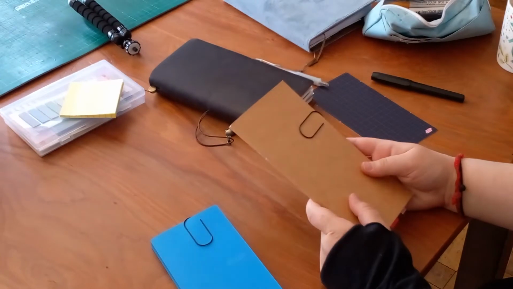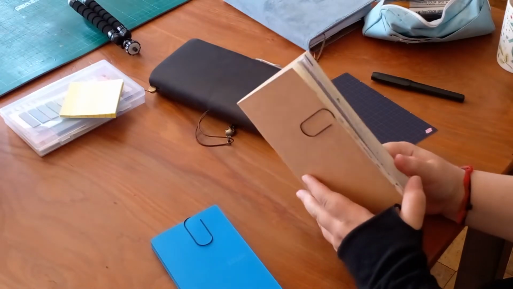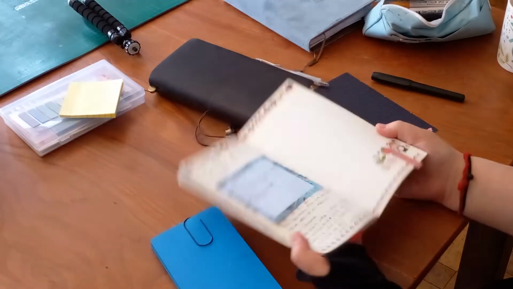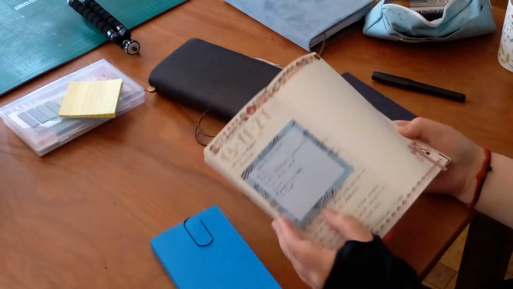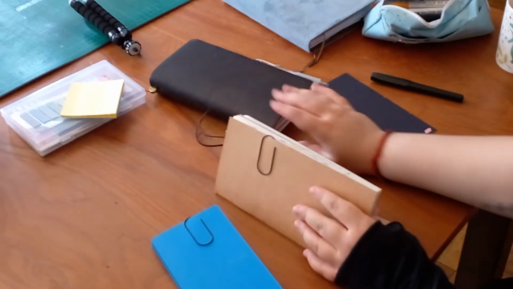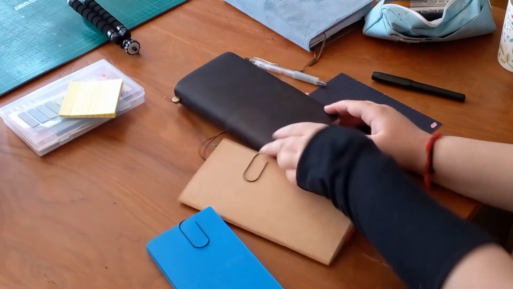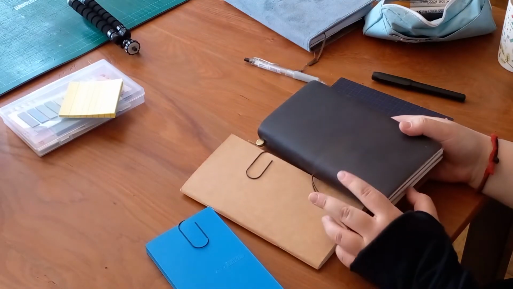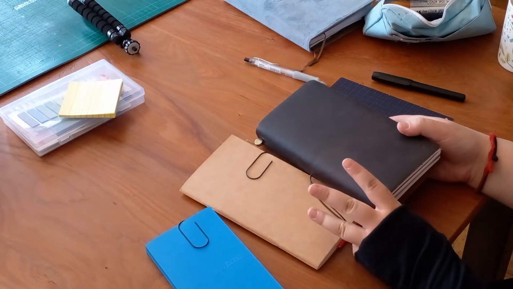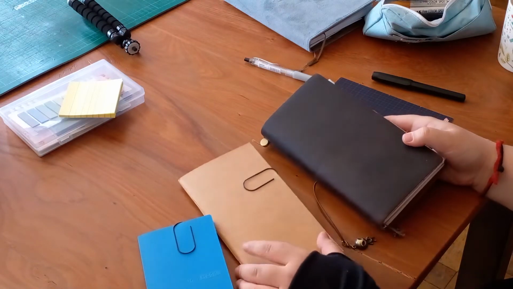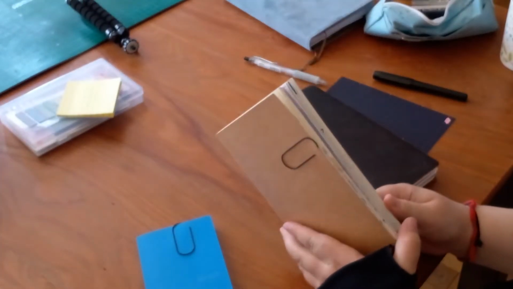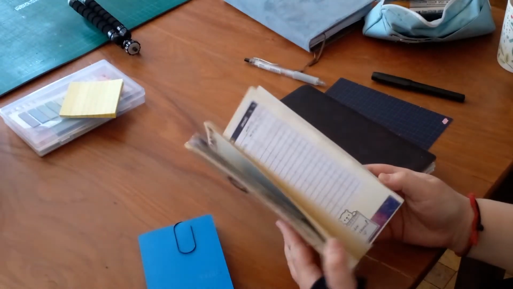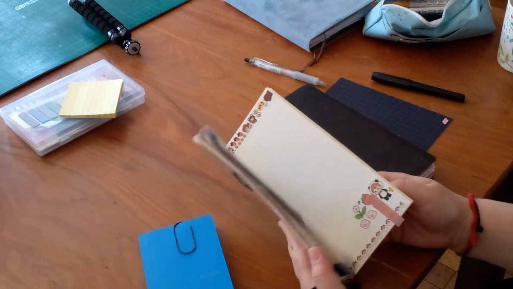Okay, so let's start with my current planner. This is a standard traveler's notebook insert. It is ruled, and when I bought this standard TN, it came with 3 inserts and this was one of them. I just really like the paper, so I'm just using it.